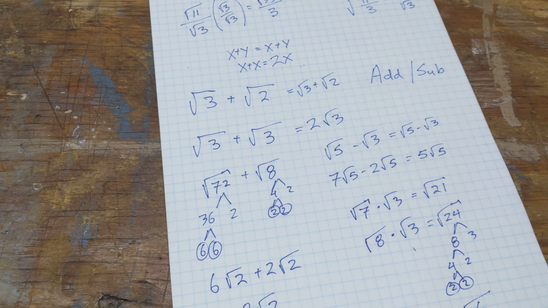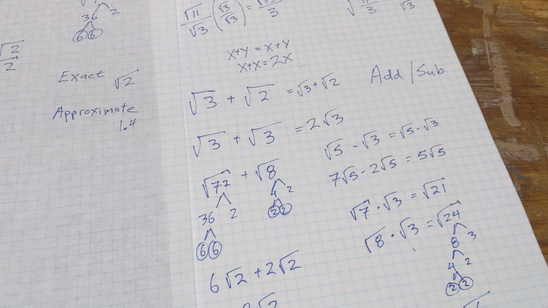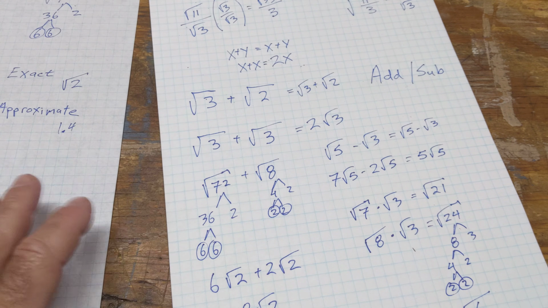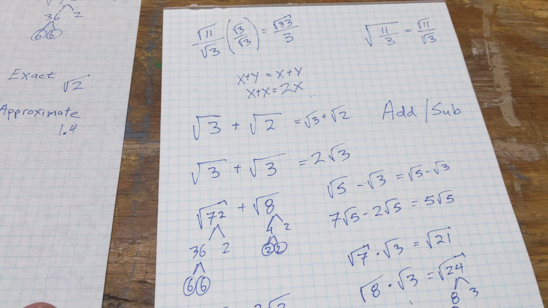Okay, that's a quick overview of simplifying radicals, adding and subtracting them, the difference between exact and approximate value, and rationalizing the denominator. Hopefully that'll help you on a standardized test. This is more of a quick review for a standardized test than it is an actual lesson on square roots. But I'm hoping that makes sense.